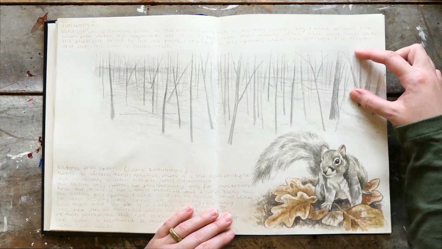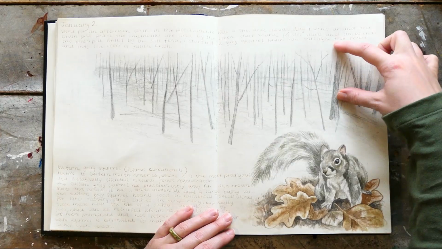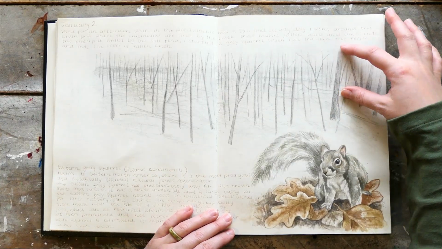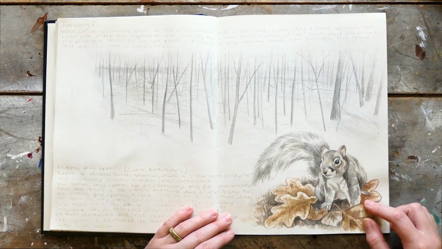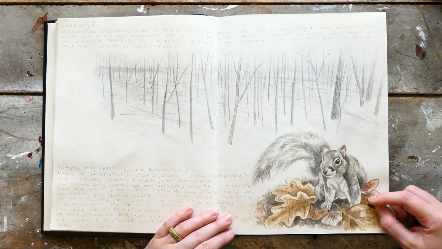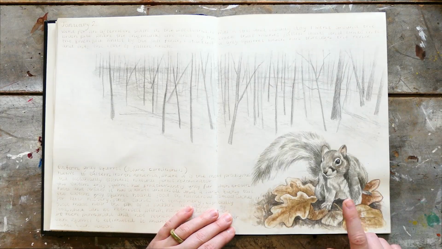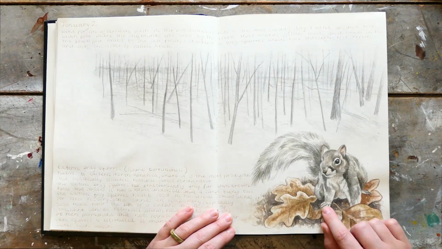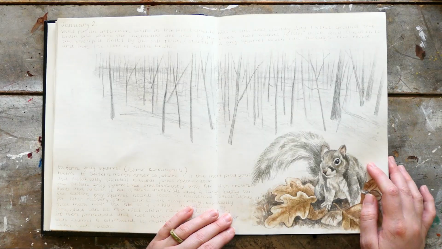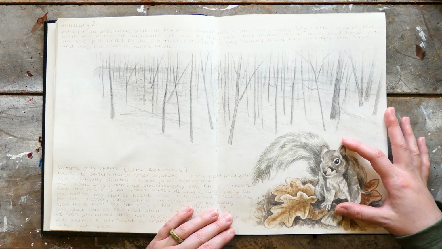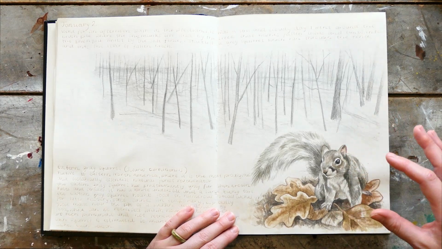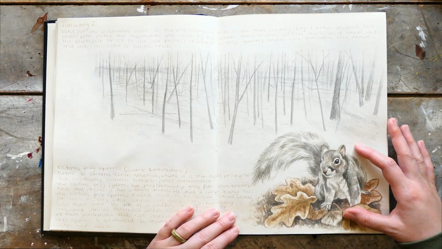For instance, my barn sits back here, and I just omitted it. I didn't want it to distract from the squirrel, which is obviously the main subject of the composition. The squirrel itself was taken from a photo I found online. I just looked up photos of gray squirrels, selected one that was in the body stance that I was happy with.